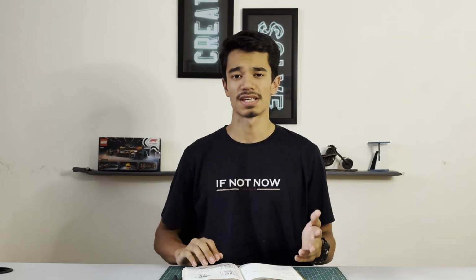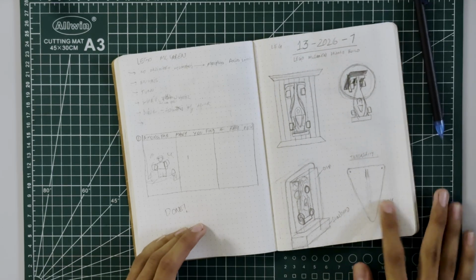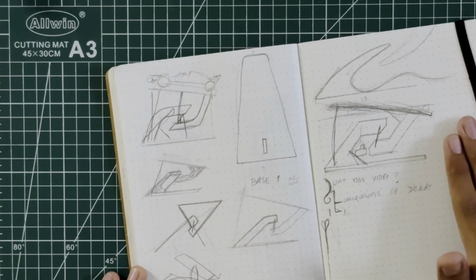So, the plan is to make something different. After going through all of these ideas, I finalized upon this one, which is Tensegrity. Now, if you don't know what that is, it's just some really cool physics that will make the car look like it's floating in the air. Stick around till the end to find out how.